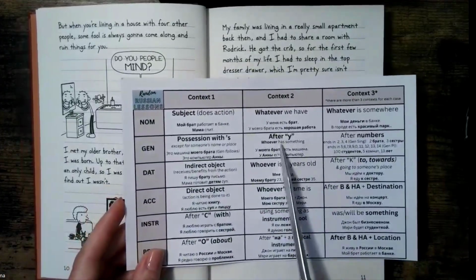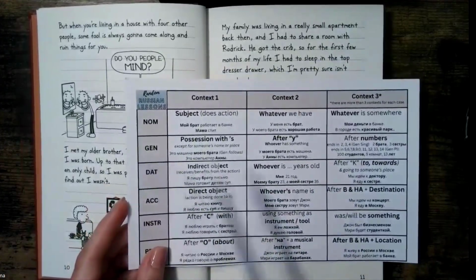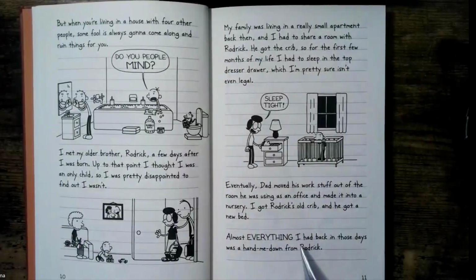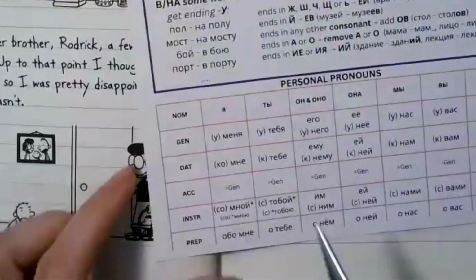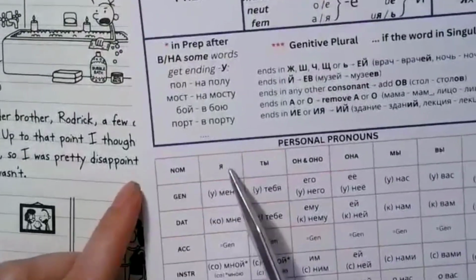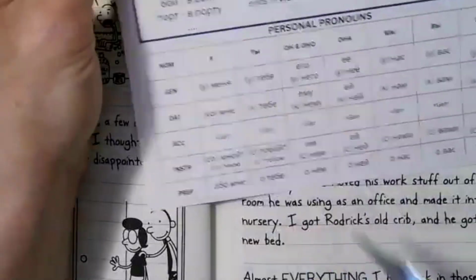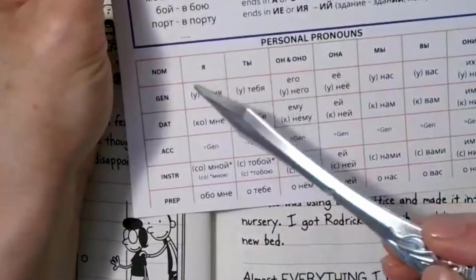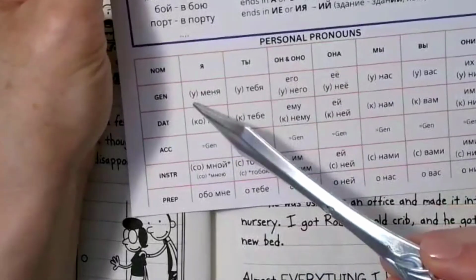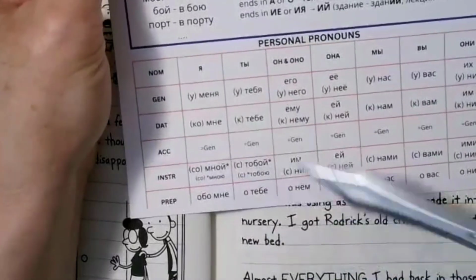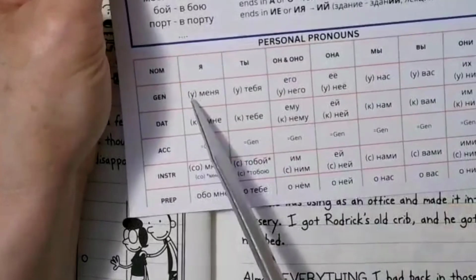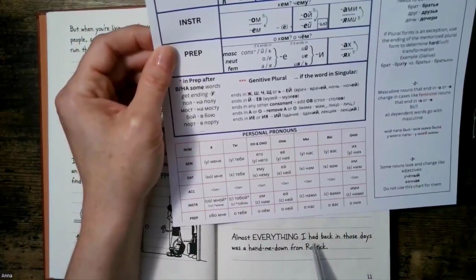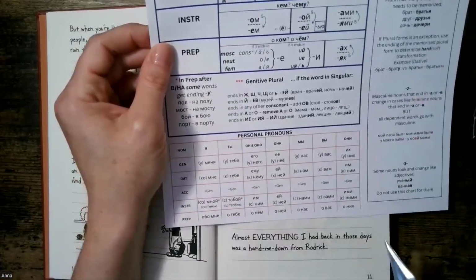because whoever has something is going to be in the genitive case, and there will be a preposition у in front of it. So that word I, which is our personal pronoun, will not be я. Because of that construction to have, we will need to go to genitive. In this case, we will use у plus меня. У меня. Все, что у меня было.